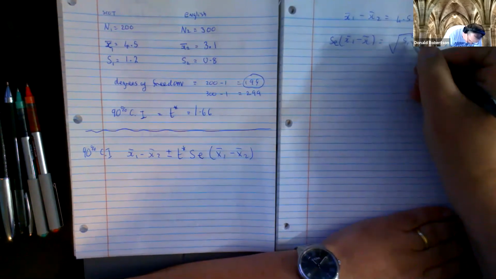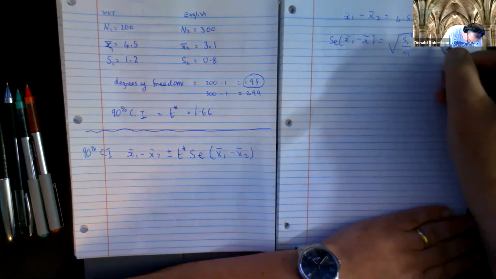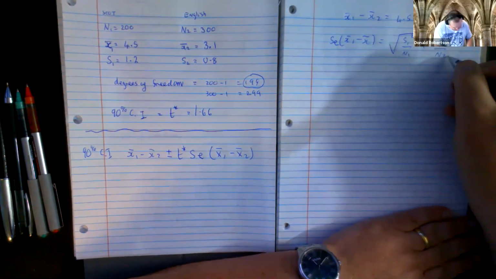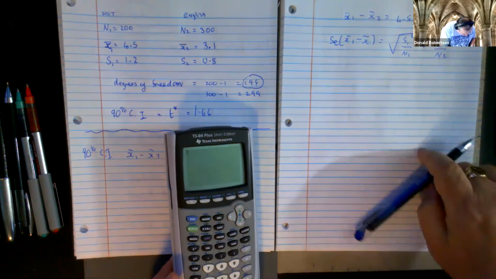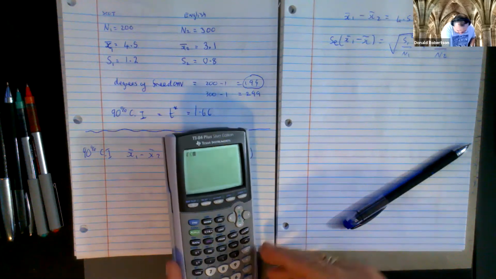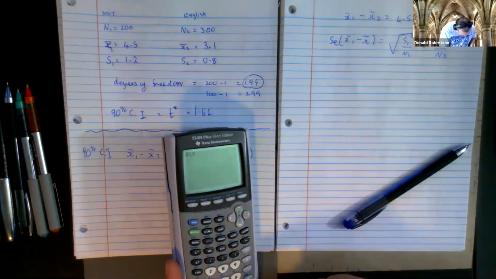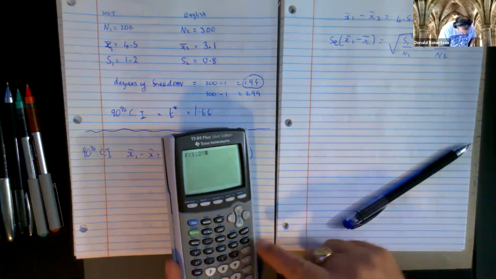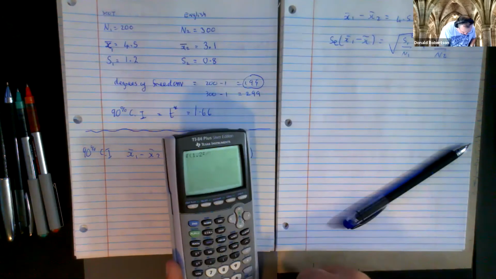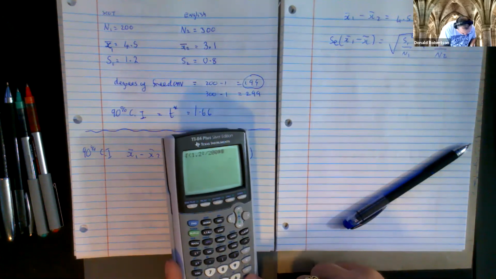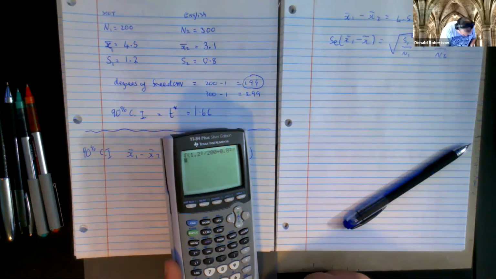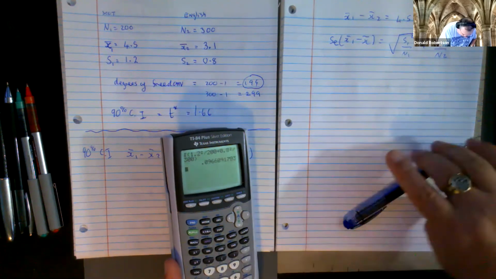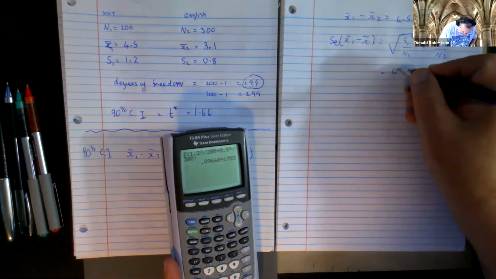It's this one squared plus this one squared. So I'll go over here and let's see what we get. I have the square root of 1.2 squared divided by 200, and I'm going to add to it 0.8 squared divided by 300. And the answer I got here is 0.097.